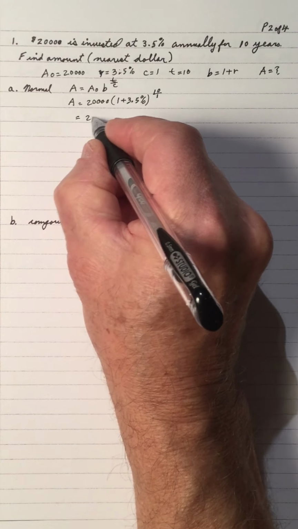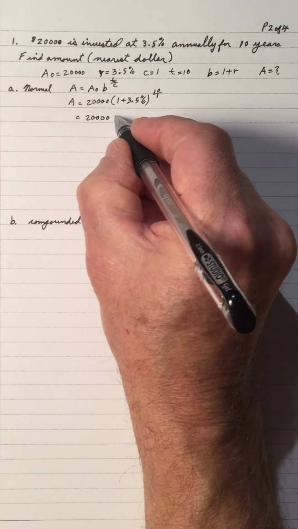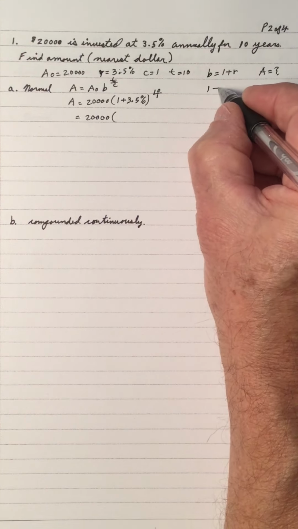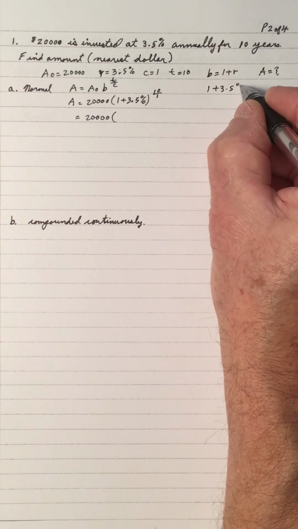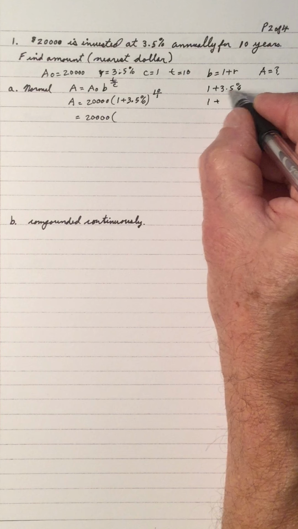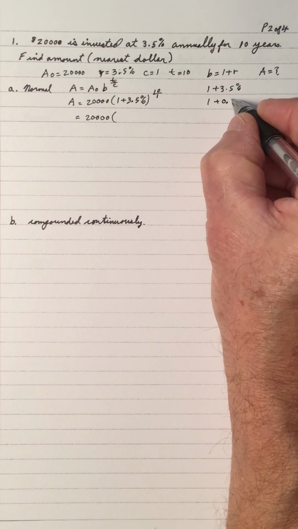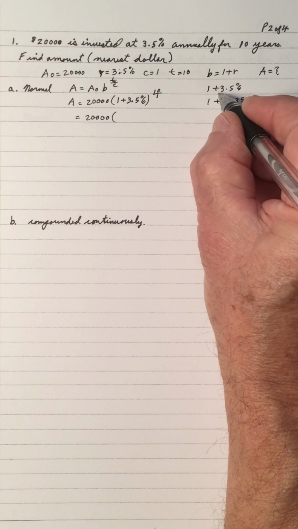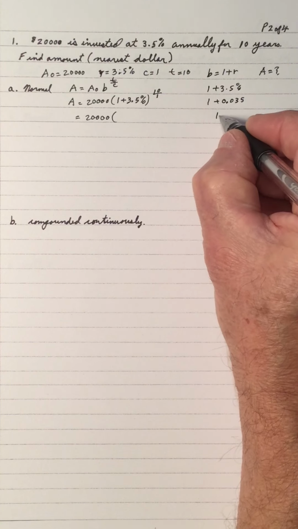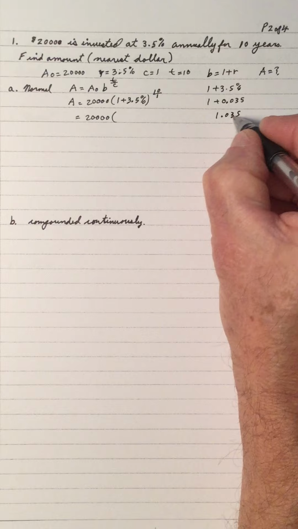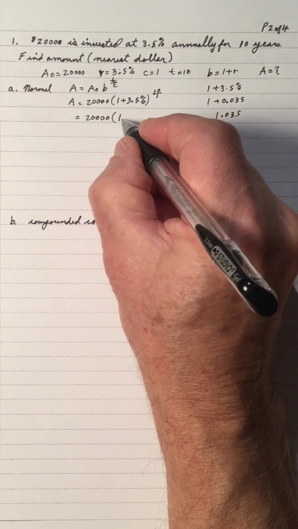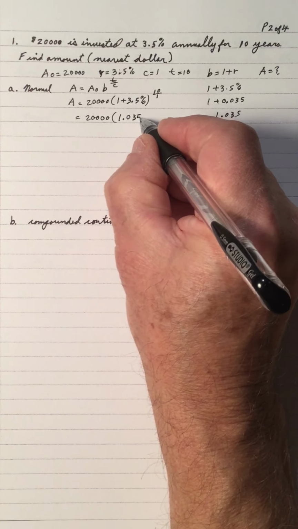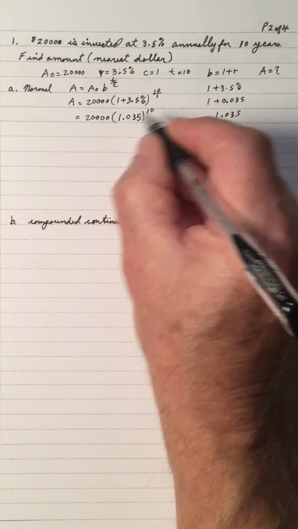That gives us $20,000 times 1 plus 3.5%. 3.5% is 0.035, the decimal moves 2 places, and we get 1.035. I worked it on the side so we don't have to keep writing down the formula. And 10 over 1 is 10.